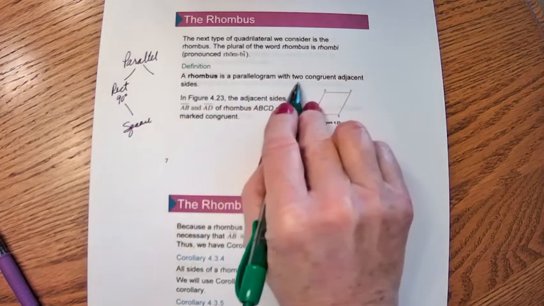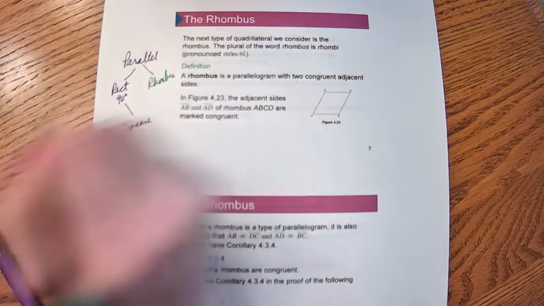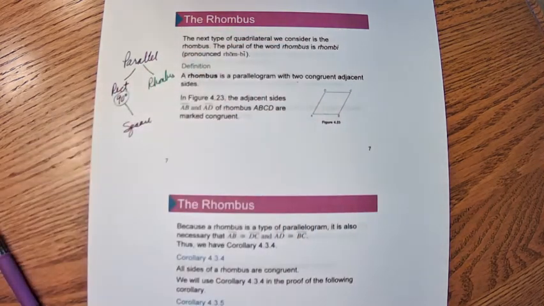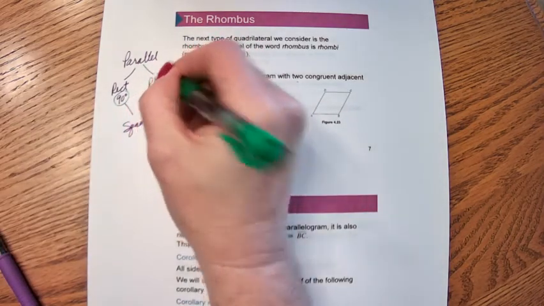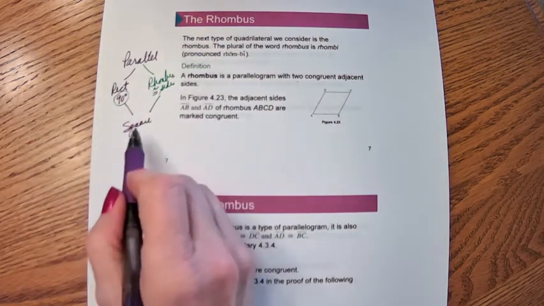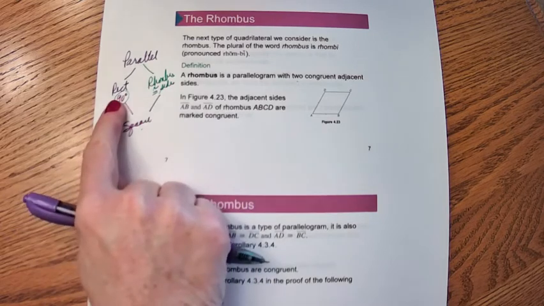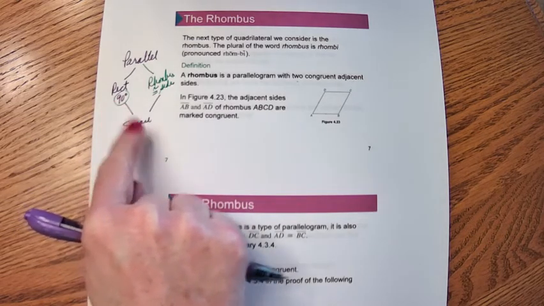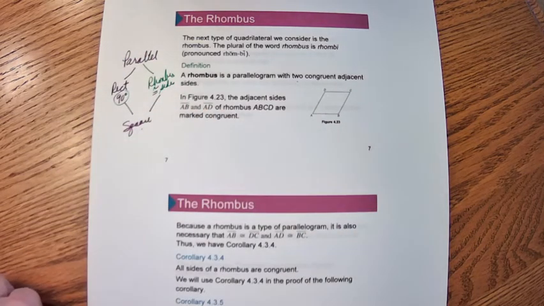A rhombus is a parallelogram with two congruent adjacent sides. The rectangle has to do with the 90-degree angles. The rhombus has to do with the congruent sides. All four sides are congruent. So this is very interesting. A square is a rectangle, but a square is also a rhombus. Everything that's true of a rectangle will be true of a square, and everything that's true of a rhombus will be true of a square. So a square is a very interesting shape.